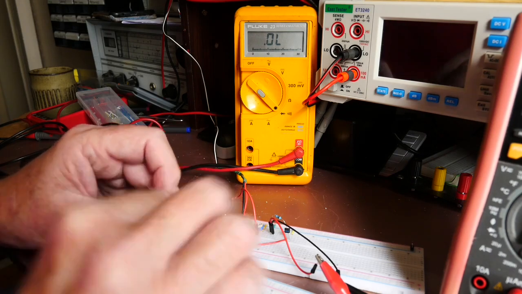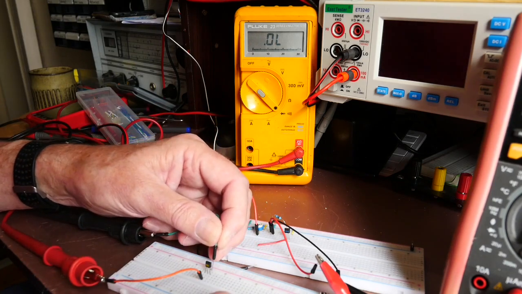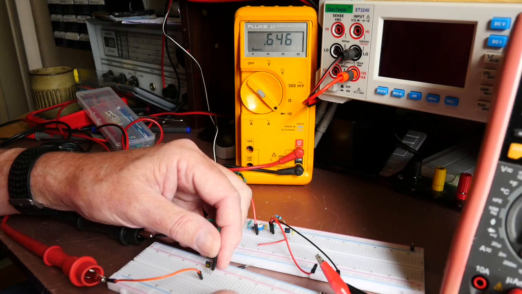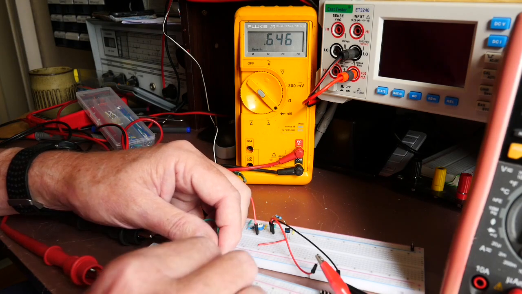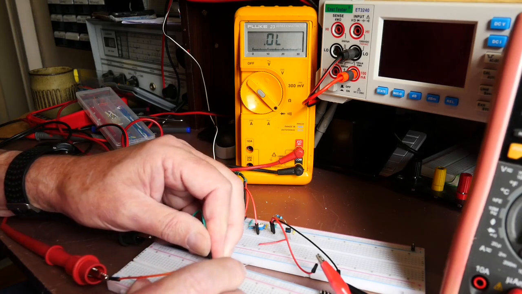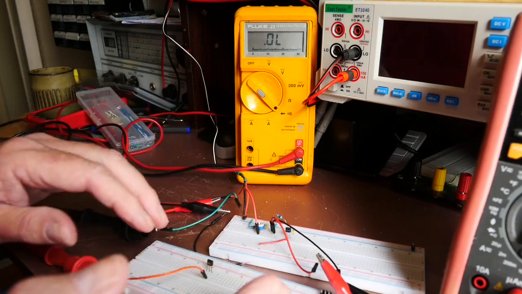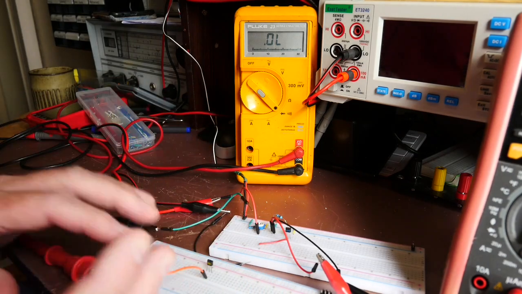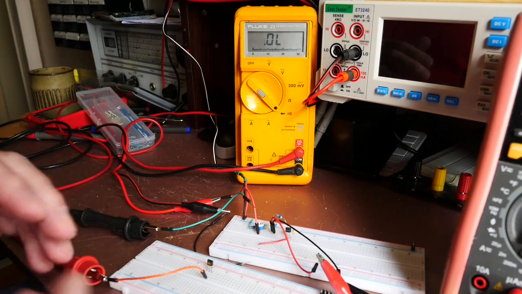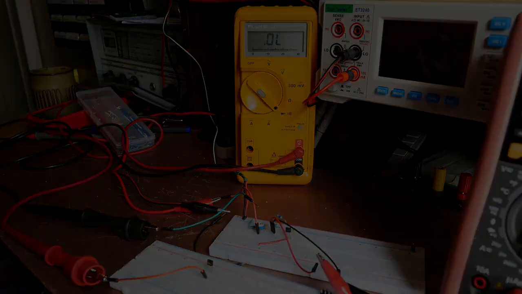And then if we go to the base emitter junction, apologies you can't see terribly well, it's so small. The base emitter junction, we're getting 0.646 forward voltage, and if I swap that the other way around, we should get 0. Indeed we do. So the base emitter junction and the base collector junction are behaving like diodes in that case, and that's where that double diode analogy does work.